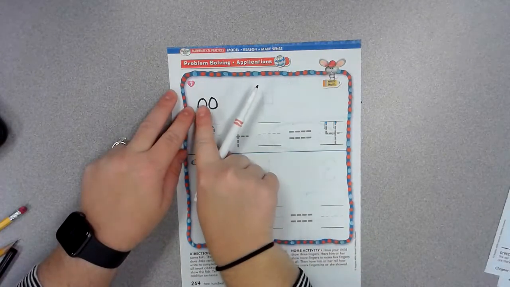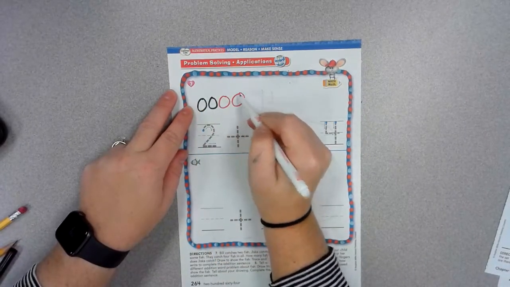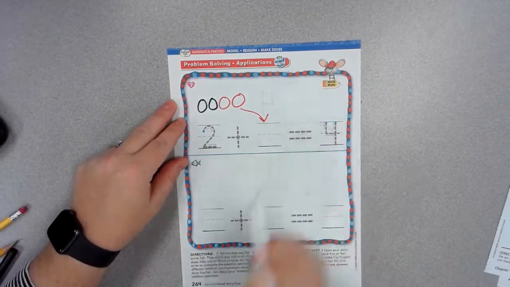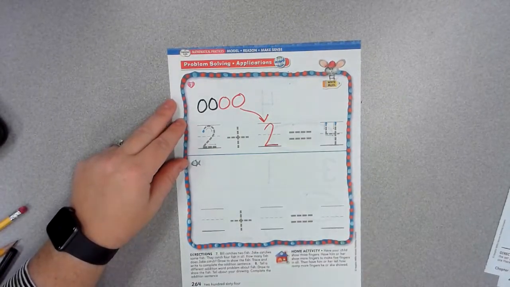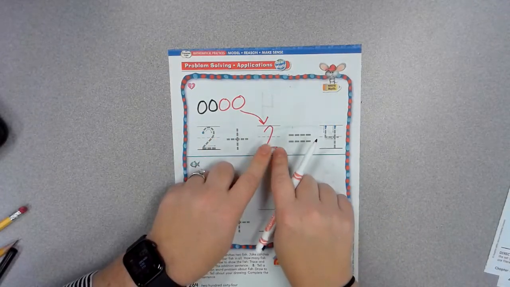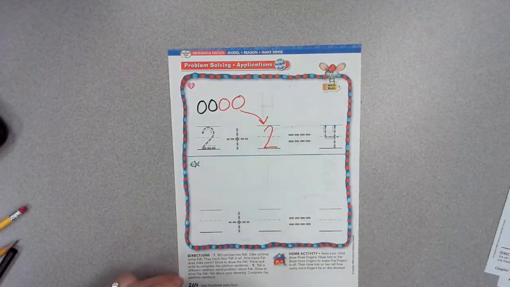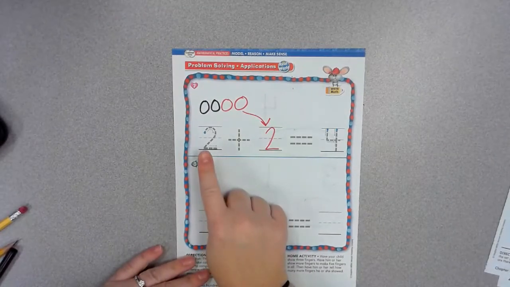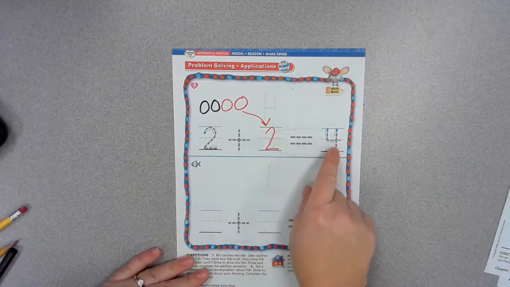So if we have 1, 2, 3, 4, that's one way we can figure out how many Jake caught. 2. It gave us 2 pieces of the puzzle and we had to figure out the missing piece. Go ahead and trace those numbers up top and say the sentence with me. 2 plus 2 is equal to 4.